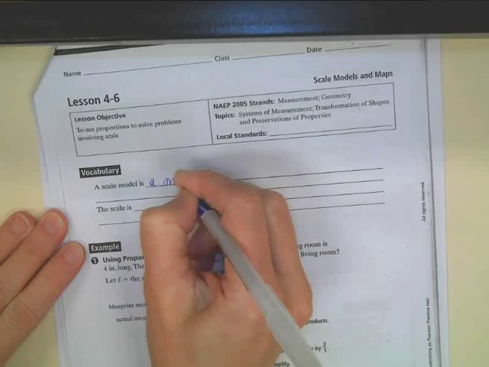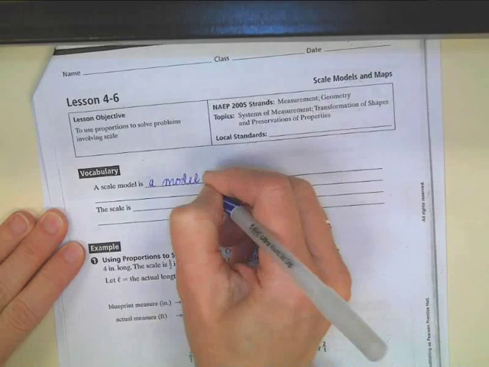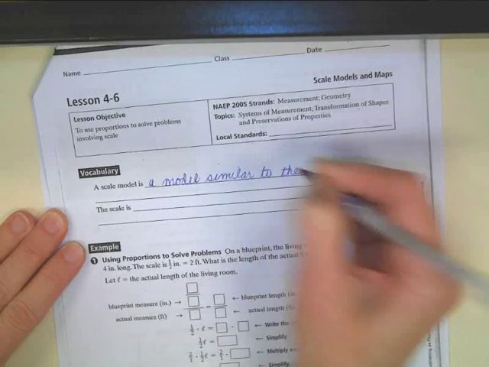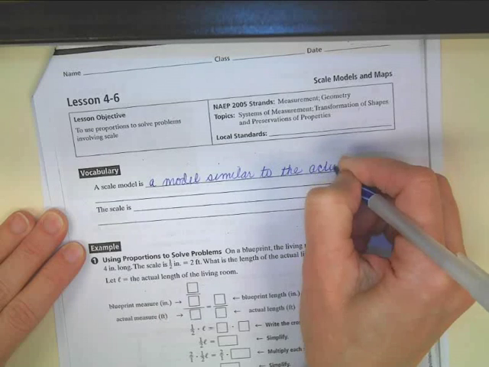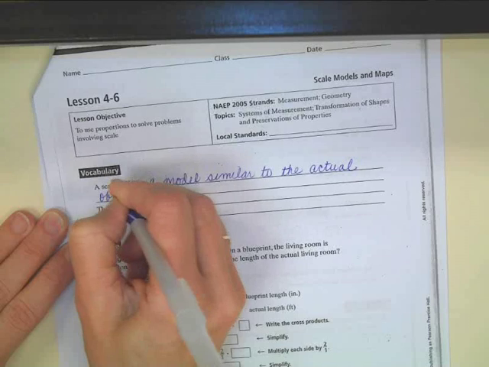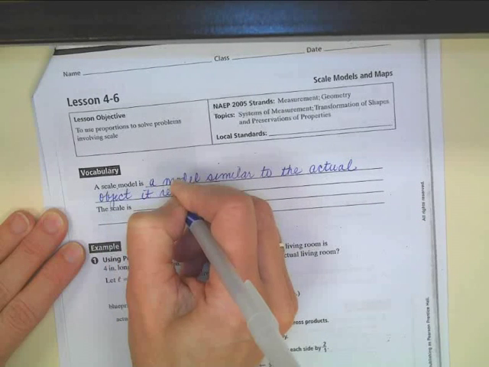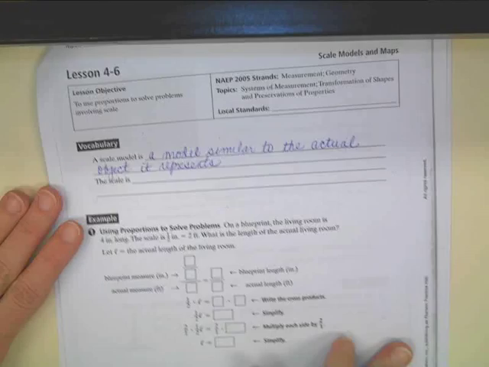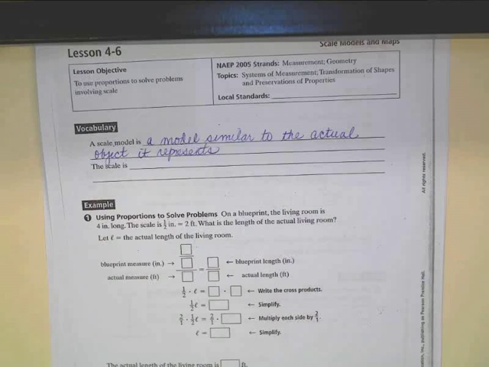All right, so a scale model is a model similar to the actual item or object, I should say, it represents. A common scale model might be a model train. It could be a model car, something like that. Those would be two very common things that we would see.